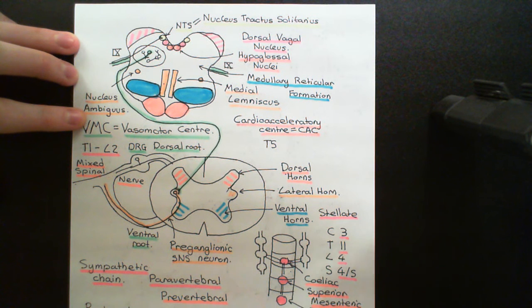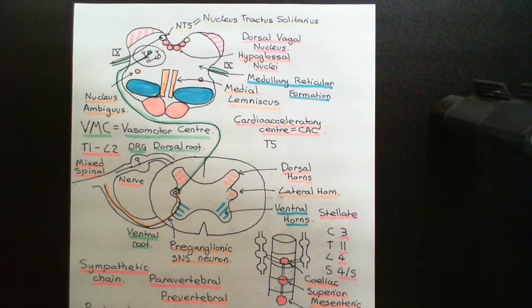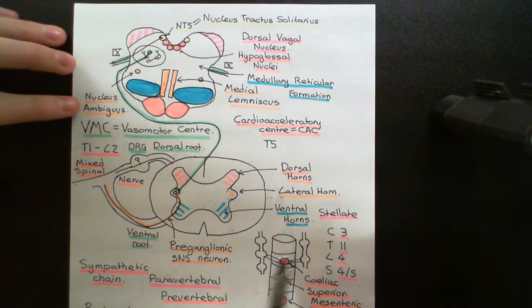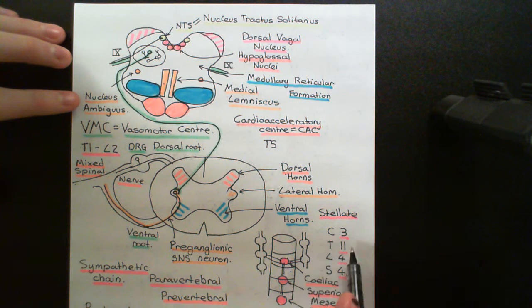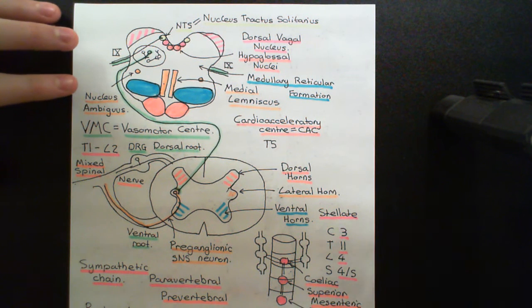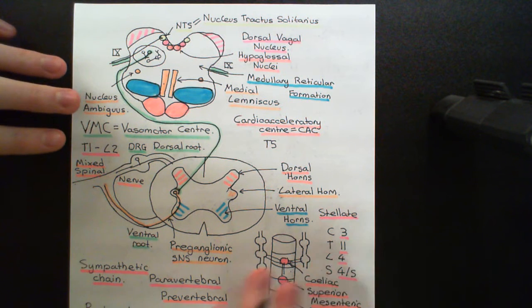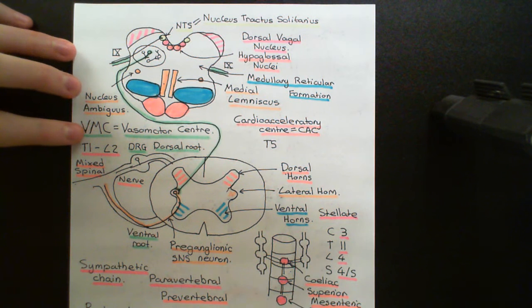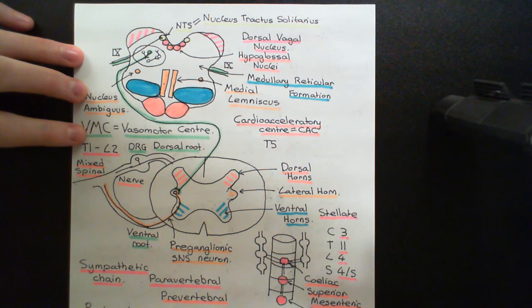Okay, so remember I mentioned how the postganglionic sympathetic nervous system neurons that are going to innervate the heart mainly come from the cervical ganglia, so they mainly have their cell bodies in the cervical ganglia and the upper thoracic ganglia. I mentioned that earlier in my discussion of the vasomotor center, so I'll just come back to that now. The postganglionic sympathetic neurons that are going to synapse onto the heart and release noradrenaline onto the heart have their cell bodies in the cervical ganglia majorly and the upper thoracic ganglia.